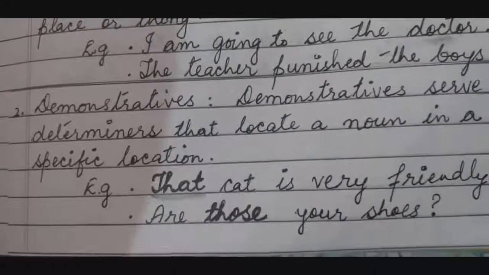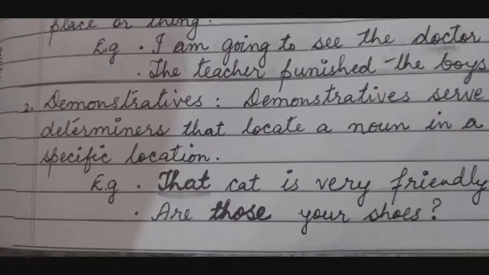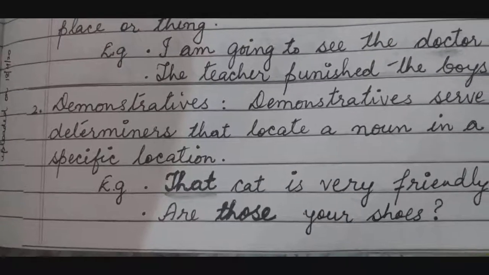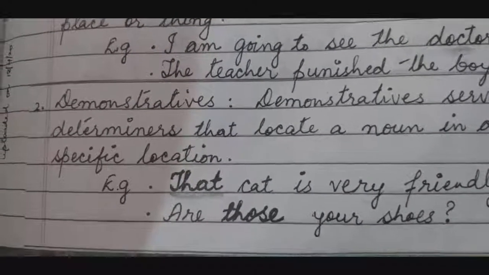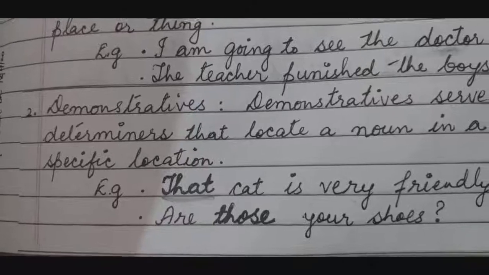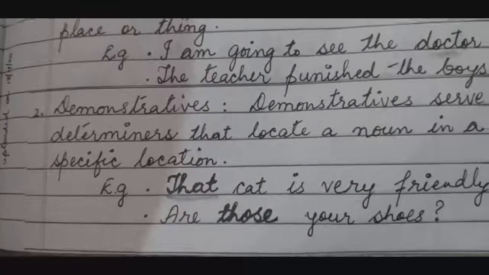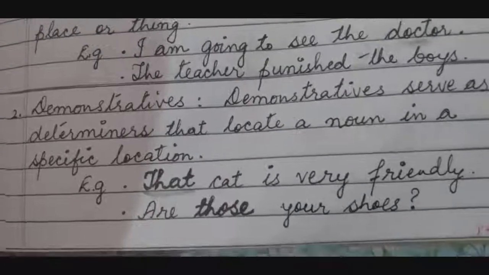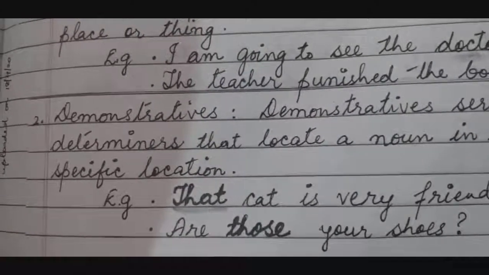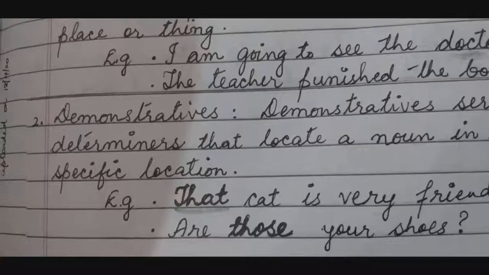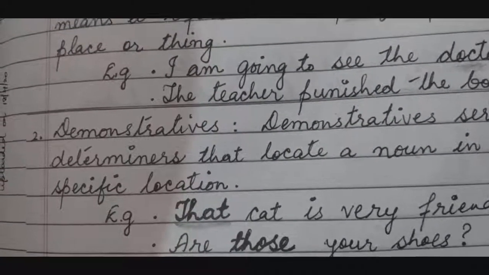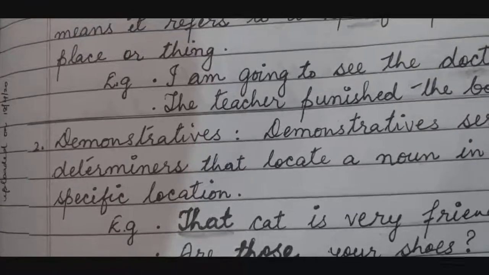Or example number 3: That house is beautiful. This is my mother. This. That house is beautiful. That. So these are demonstratives. I hope it is clear to you whatever I have taught in the chapter. In the chapter on determiners, I have taught articles and demonstratives.